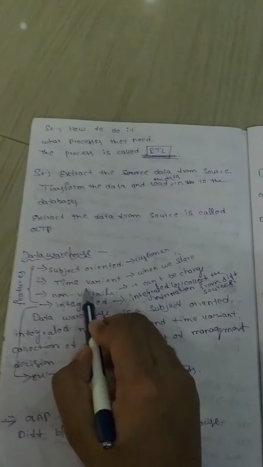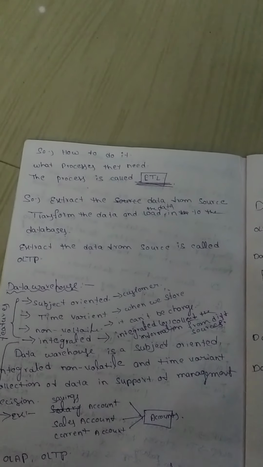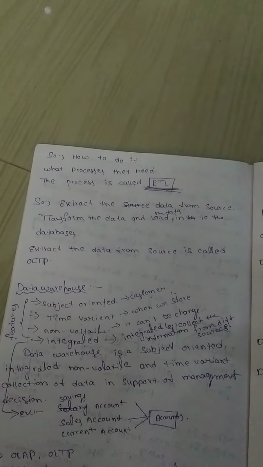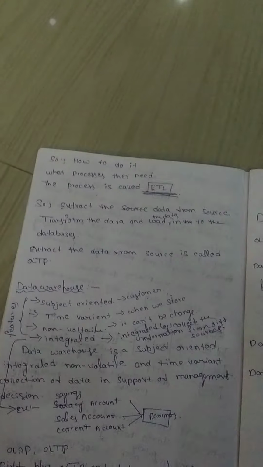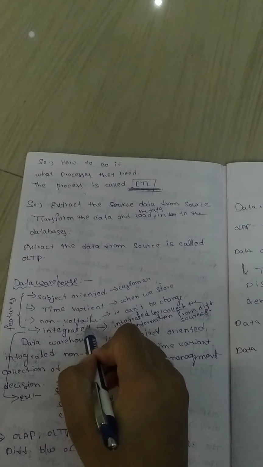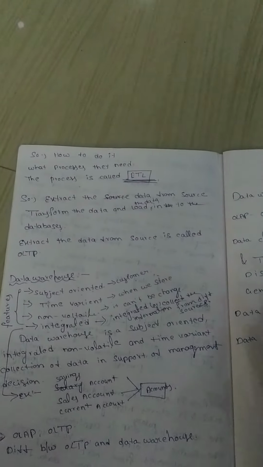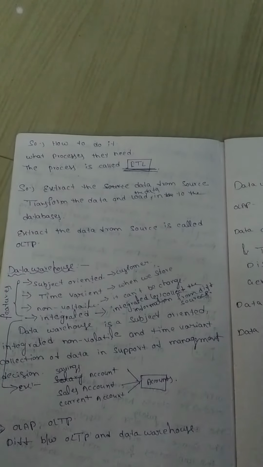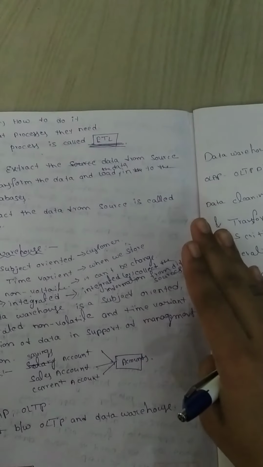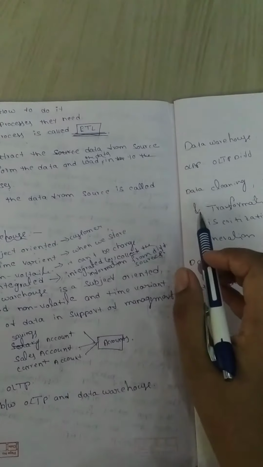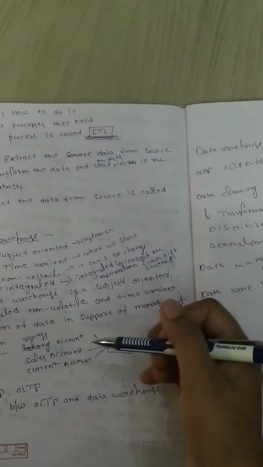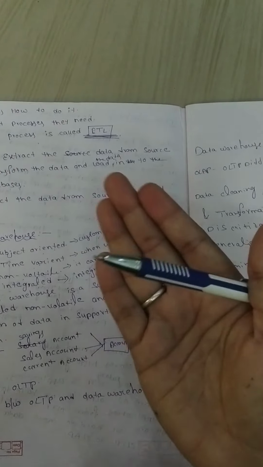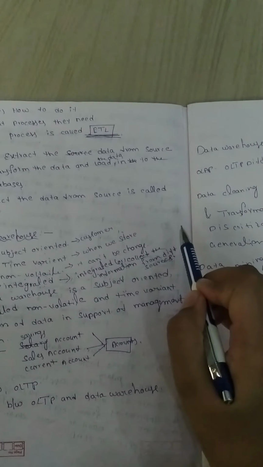What is time variant? Time variant is nothing but the time when we store the information. Non-volatile is nothing but whatever information we stored in that folder, we can't change the information and we can't delete the information. Integrated is nothing but collecting the information from different types of sources.